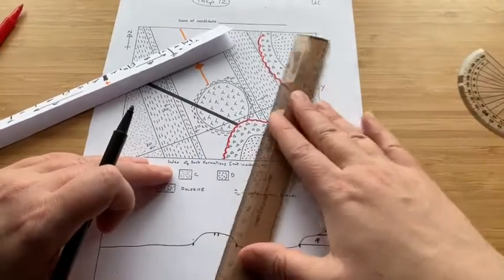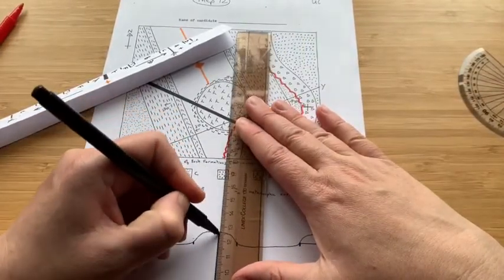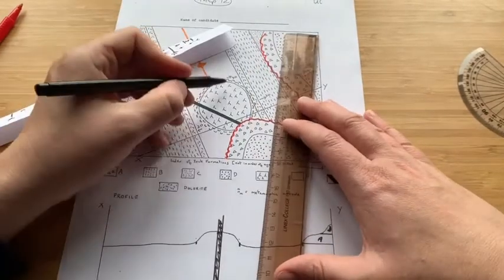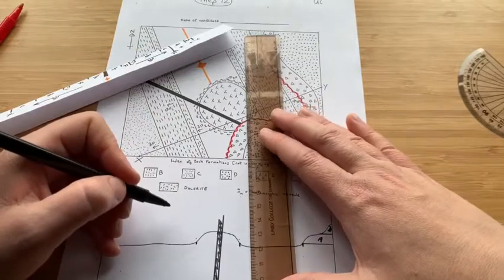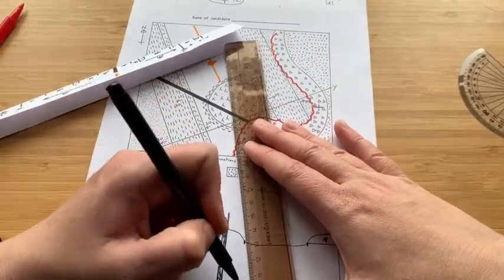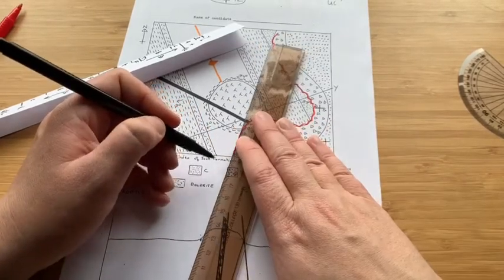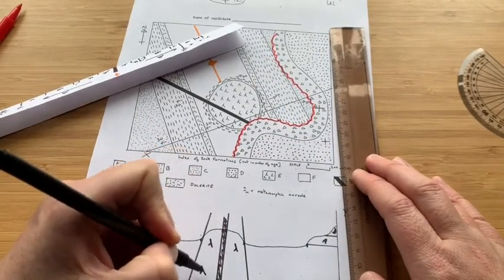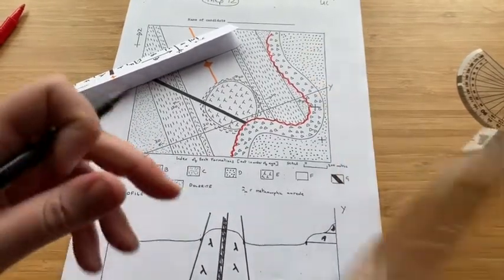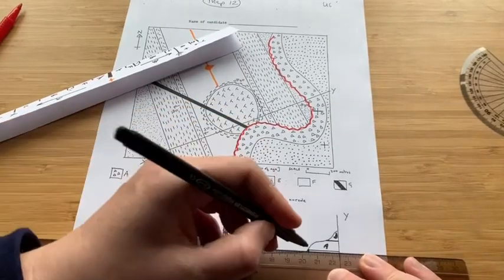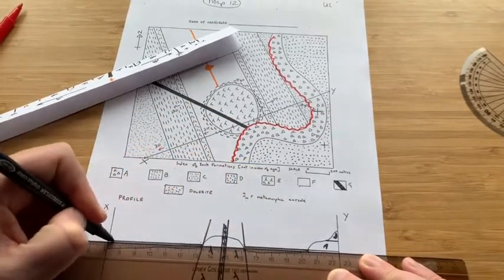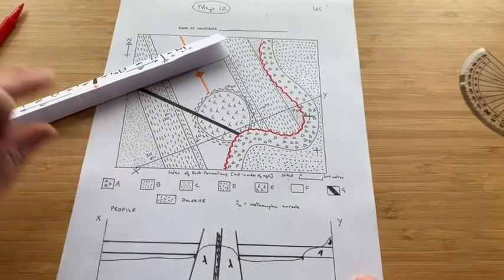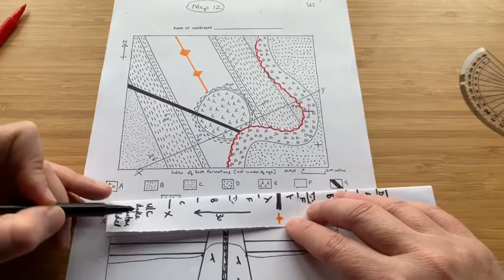So we said that the dike is a straight line on the map, so therefore it's vertical. And the scoop shape of the Pluton, the circular outcrop pattern, would suggest that this boundary is tilted towards Y. And this side is tilted towards X. So here's our Pluton. Also means I can continue the boundary from A across to show the cross-cut relationships on the map. Okay, so I've done the unconformity, the dike, the Pluton.